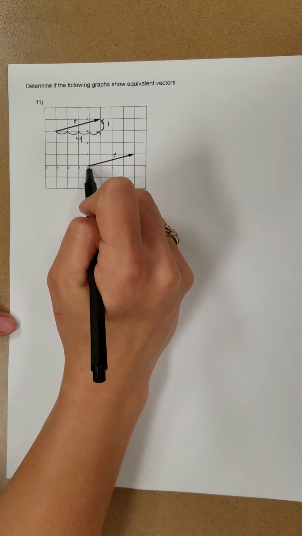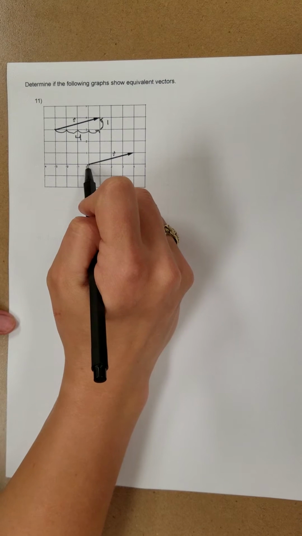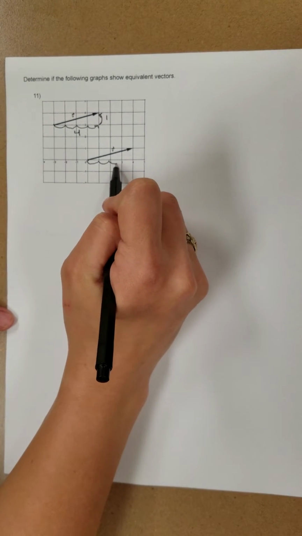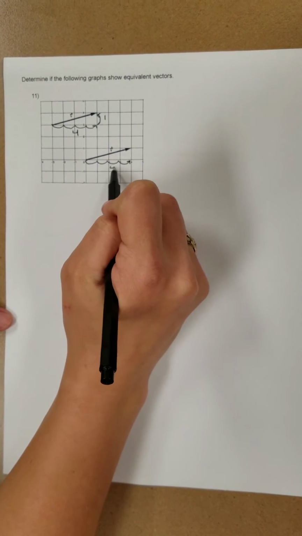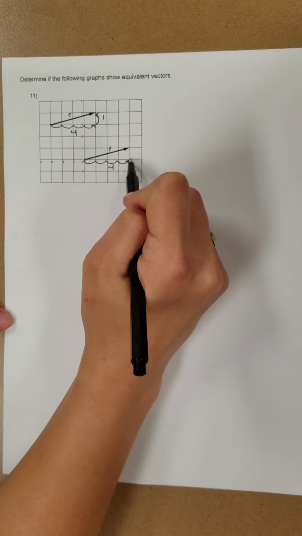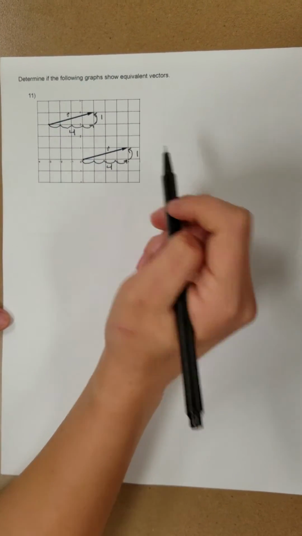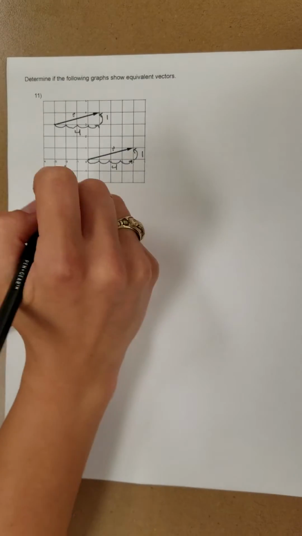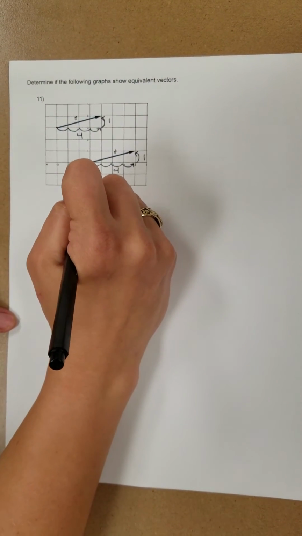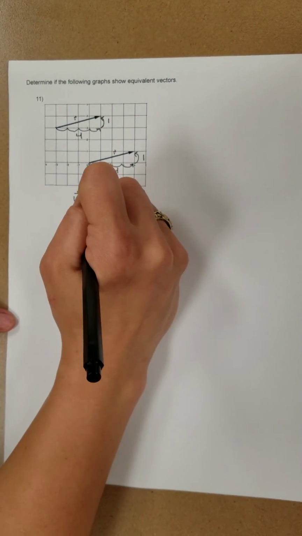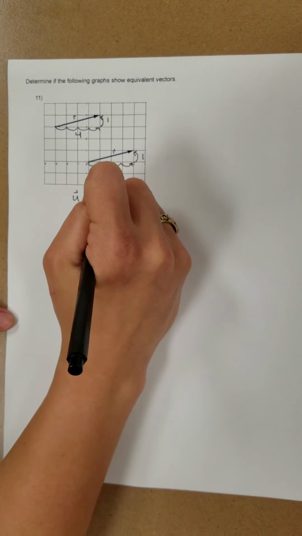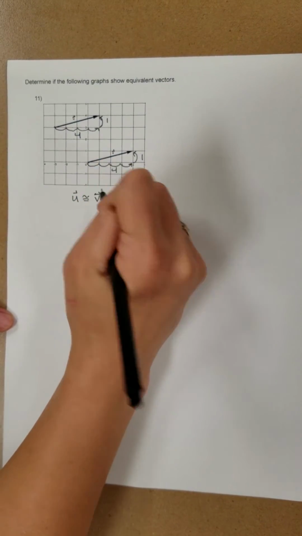Starting at the tail end of the vector, 1, 2, 3, 4. So those match, and up 1. So those match. So they are equivalent vectors. And the way you write that is vector u is equivalent to vector v.